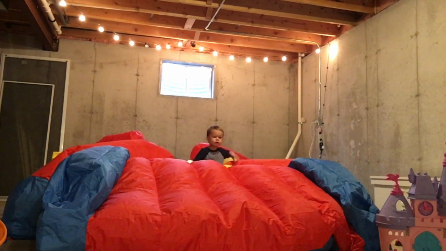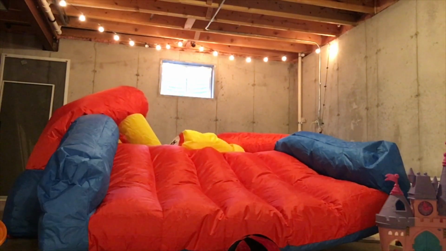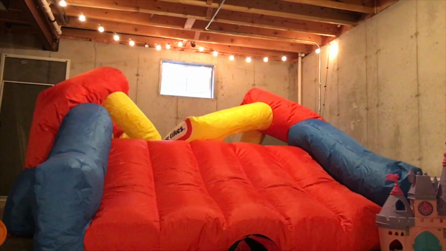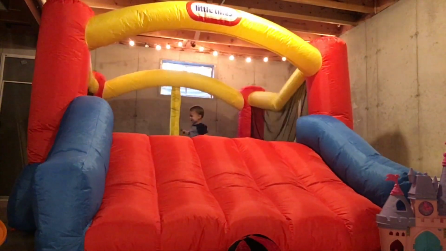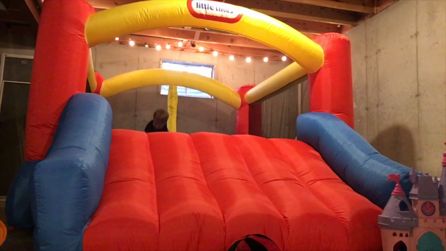Now, this is my basement. Totally different place. This is not iFly. What you're seeing here is my son and my daughter's bounce house inflating, and you're going to see why I'm talking about that.